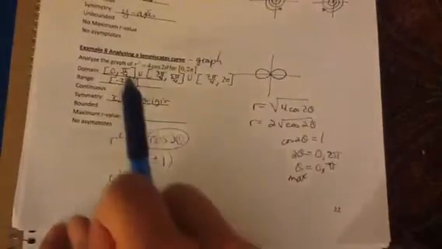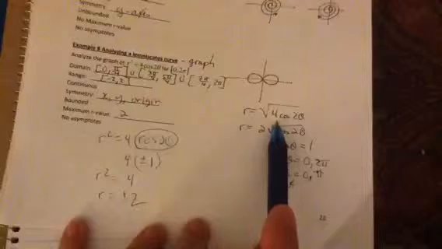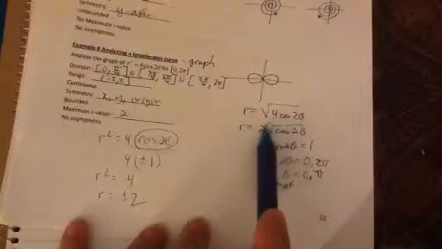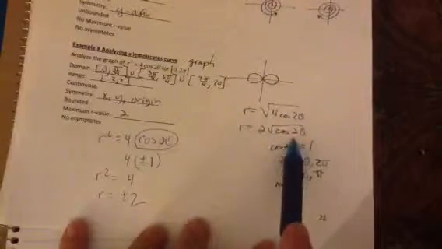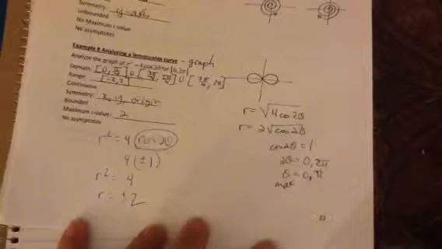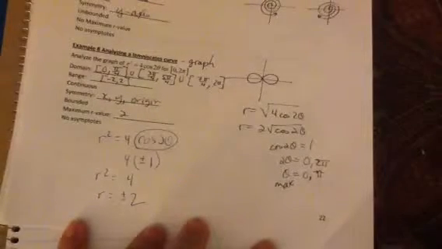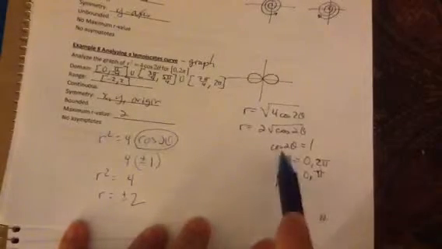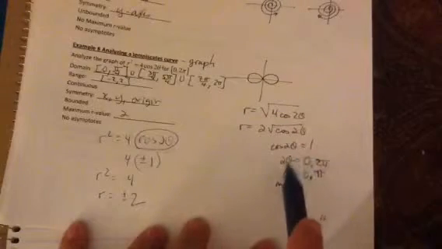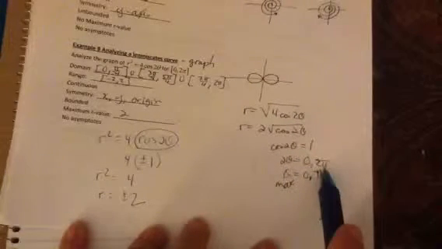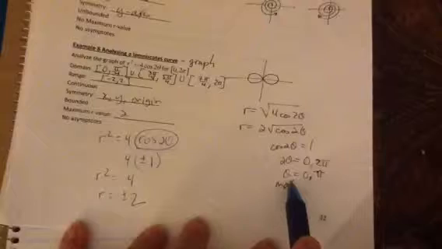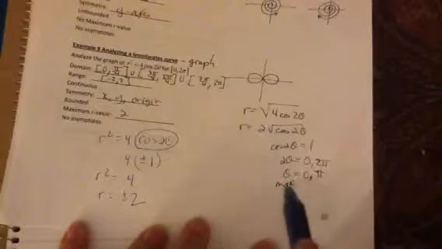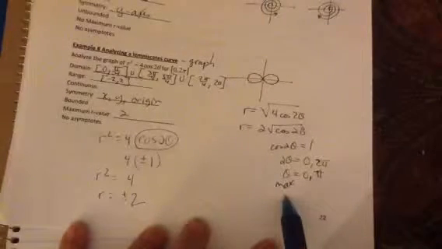Now, where do we find these values? Well, we got to solve for r. So we take the square root of this. The square root of 4 is 2, and the square root of cosine 2 theta. Well, since we're looking at the maximum values for theta, this has to go at 1, which means 2 theta is 0 and 2 pi. Divide by 2, so I get 0 and pi. So that's where my maximum occurs.